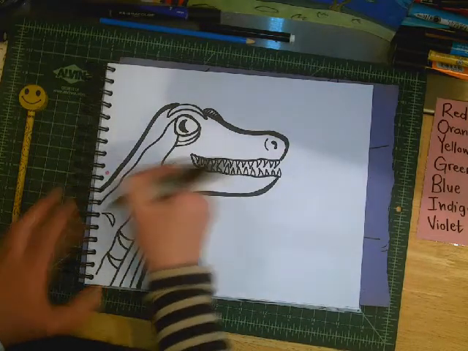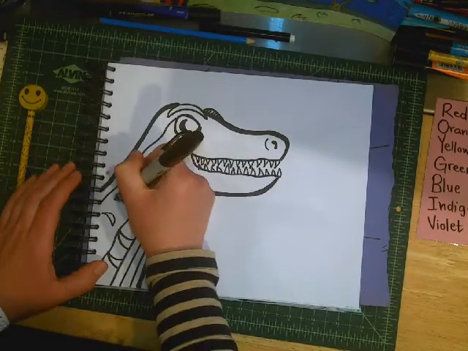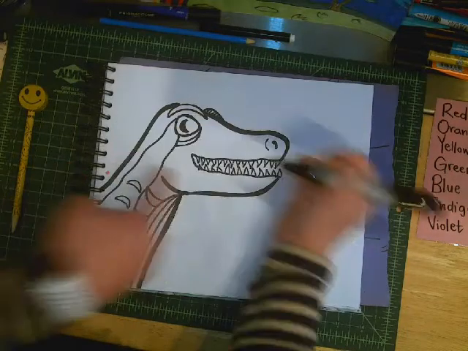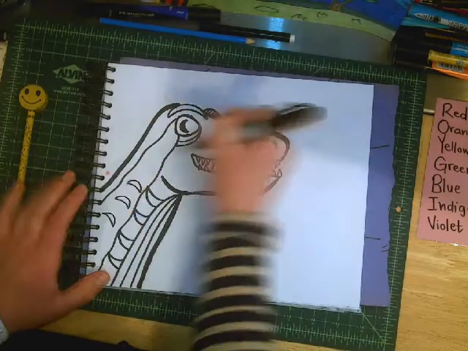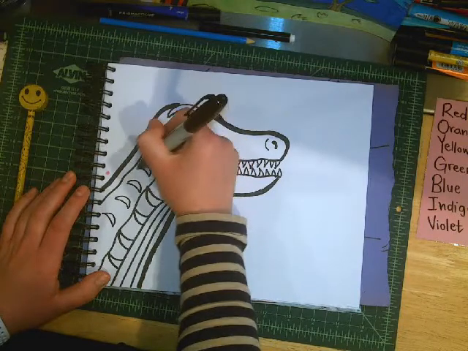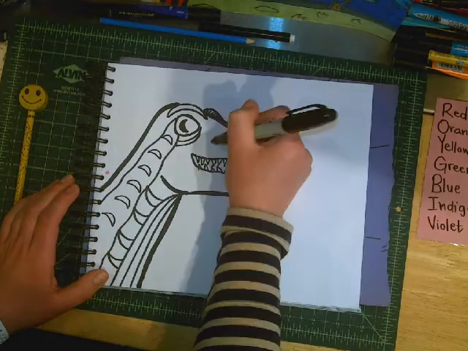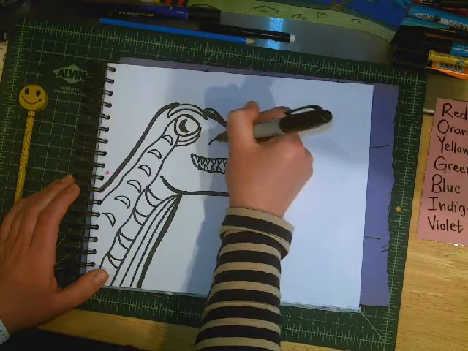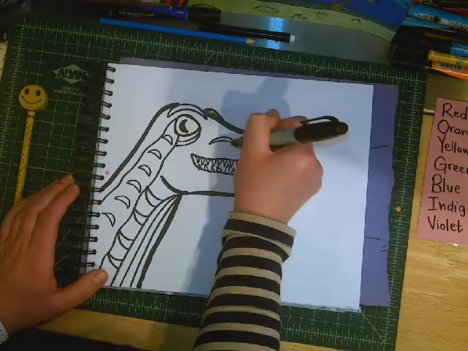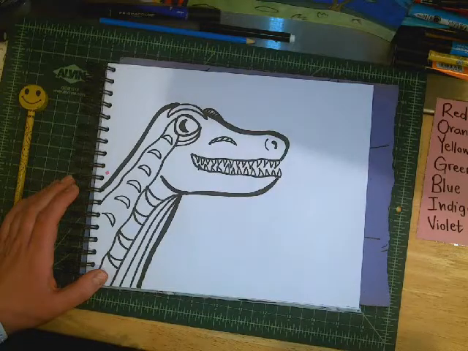In that curved squiggle spot, I'm going to draw shapes that go all the way up to the eye. You could draw a different design inside. And we're going to draw a second shape like that and make some stripes up top there too.